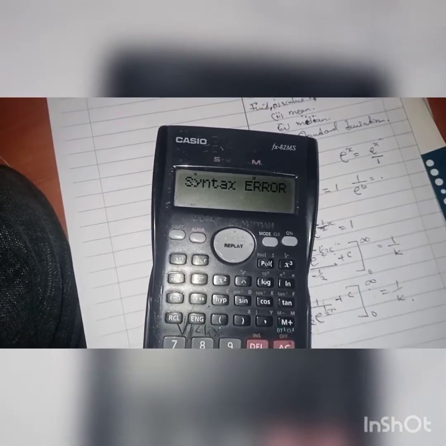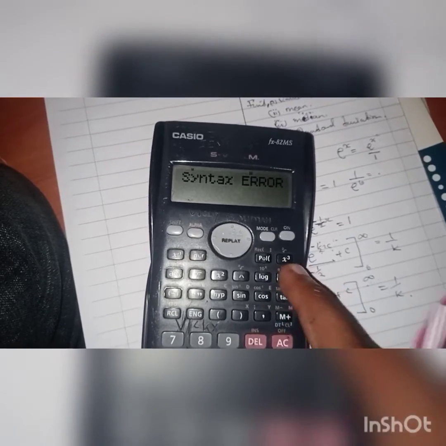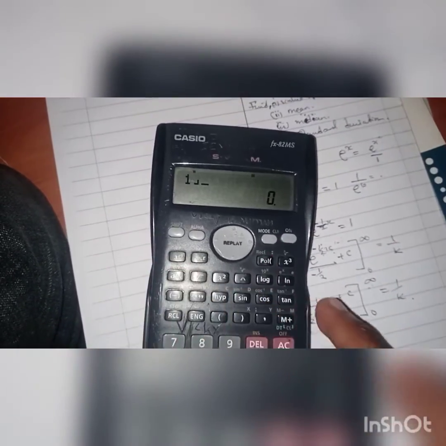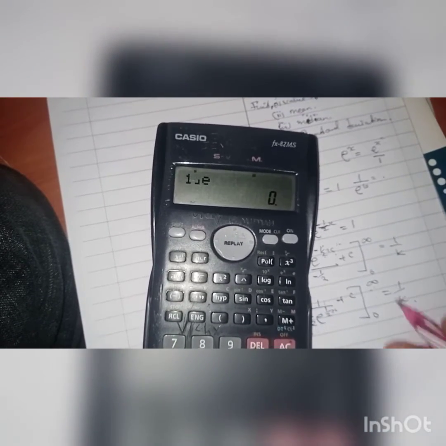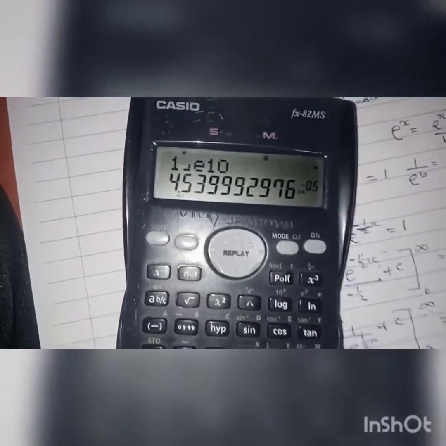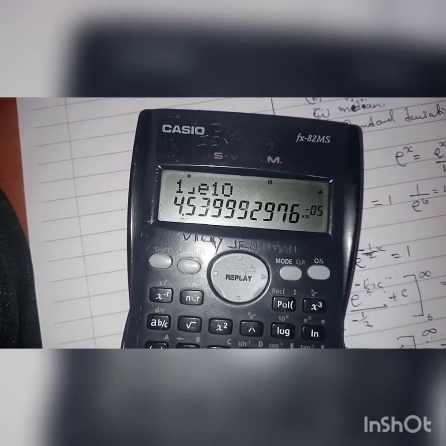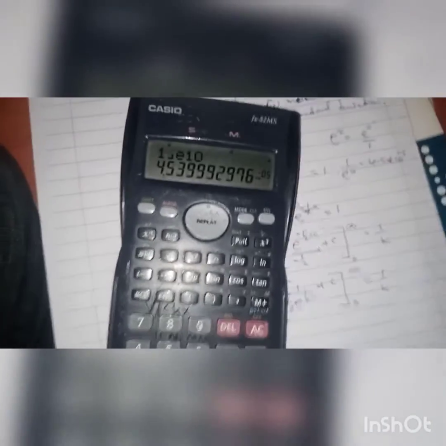What you have to do is take 1 all over, you shift exponential, raised to power what? Raised to power 10. This is just 4.5 times 10 raised to power negative 5, meaning 0.0 something.